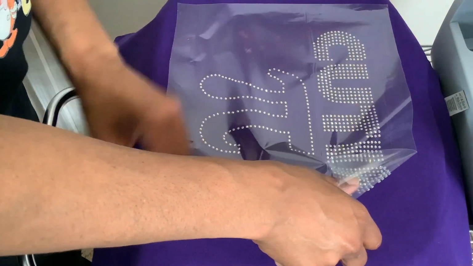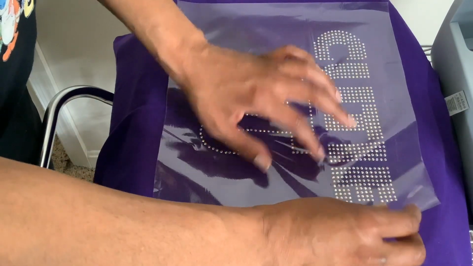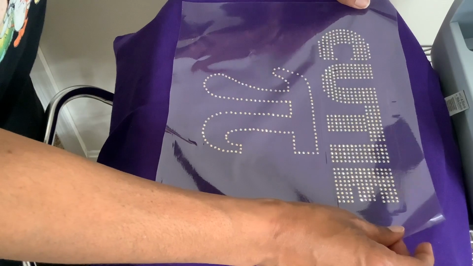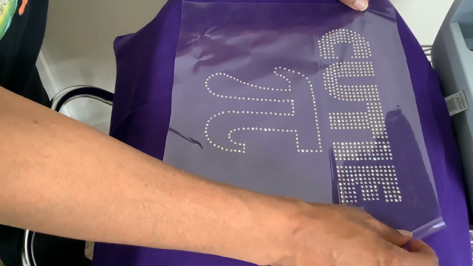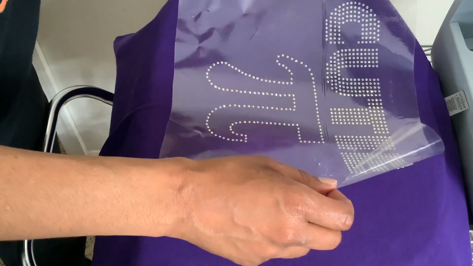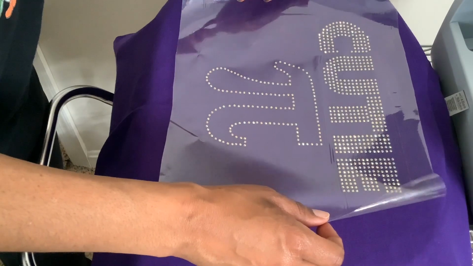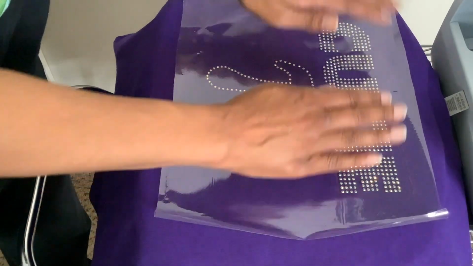Hold on, I got tangled up here. Gently. Okay. So I'm going to place my design on the shirt about 2.5 inches down from the collar. And I am going to center the design.